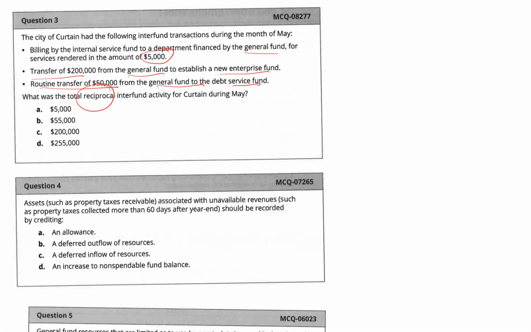So if you remember from the previous lecture, interfund activities could be categorized either as reciprocal, which is two-way transactions, or as non-reciprocal, which is one-way transactions. So you see these two items here. General fund is providing some contributed amount to establish a new enterprise fund, and this is a routine transfer, probably to pay some debt obligations or interest that the general fund is transferring to the debt service fund.